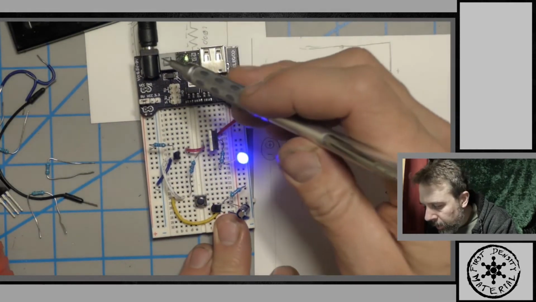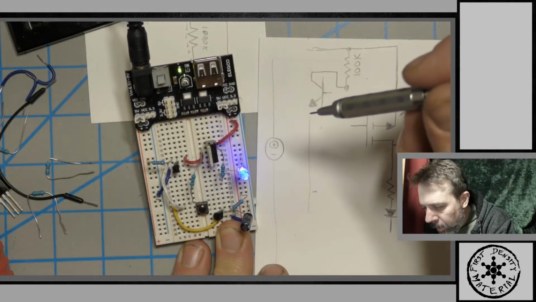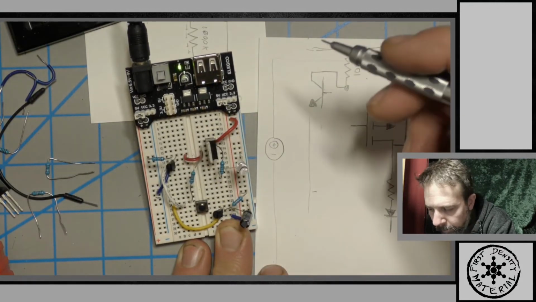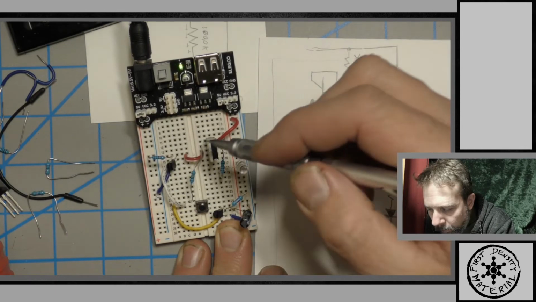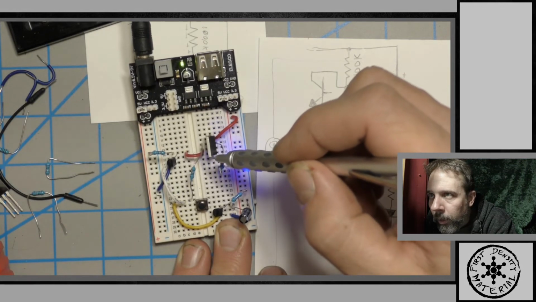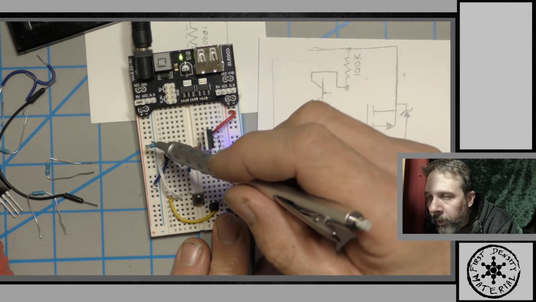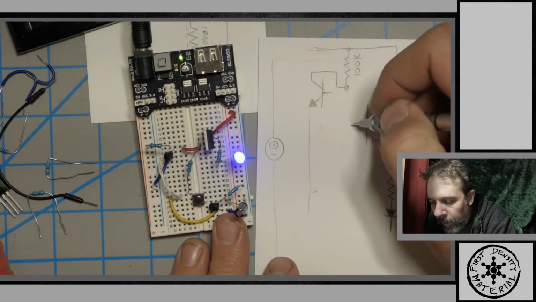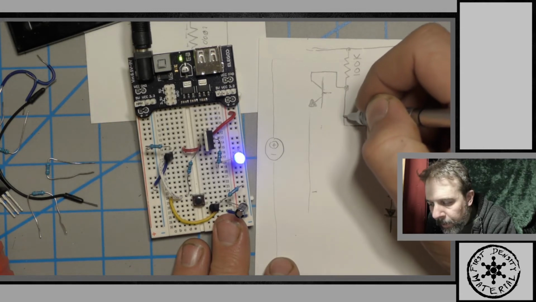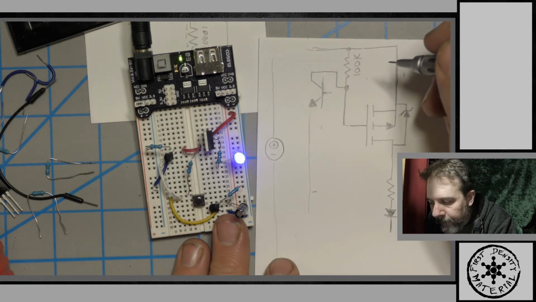Gate. So our gate is hooked up to the collector. Okay, and it's hooked up before the resistor, so it jumps right here. Here's the gate, but it goes to the resistor first. Okay, that's pretty easy. We just go up. Just like that.